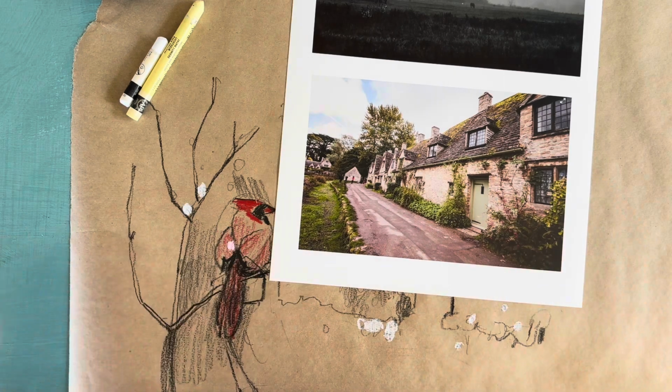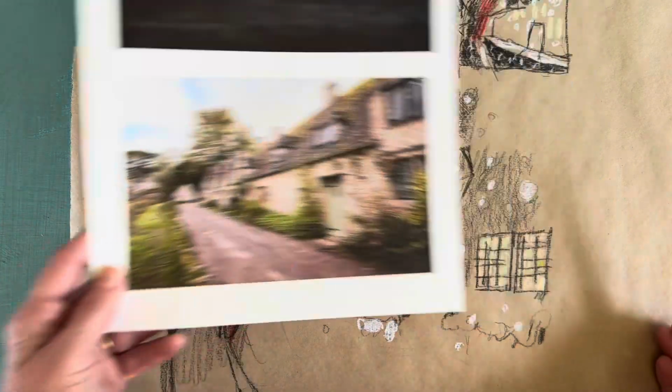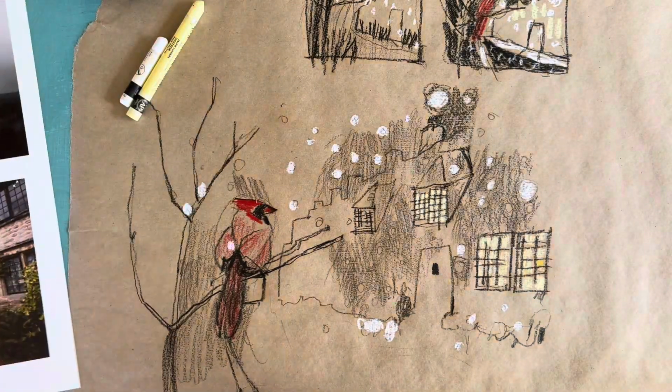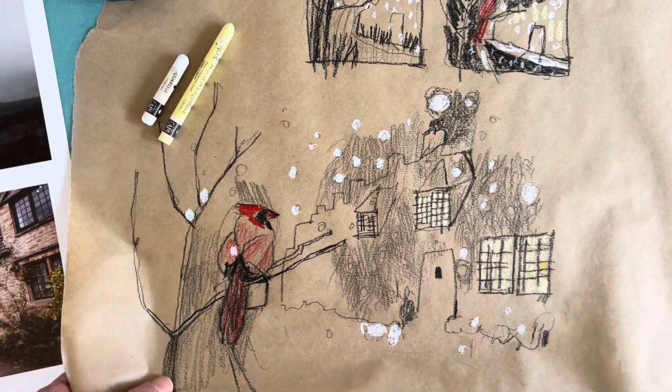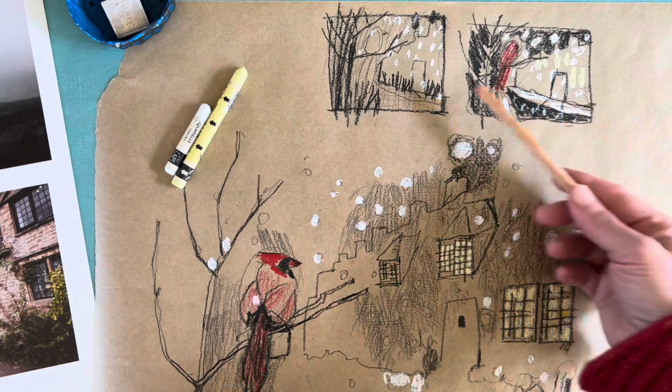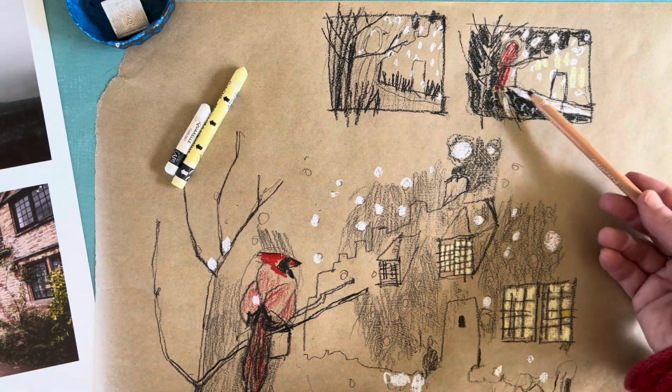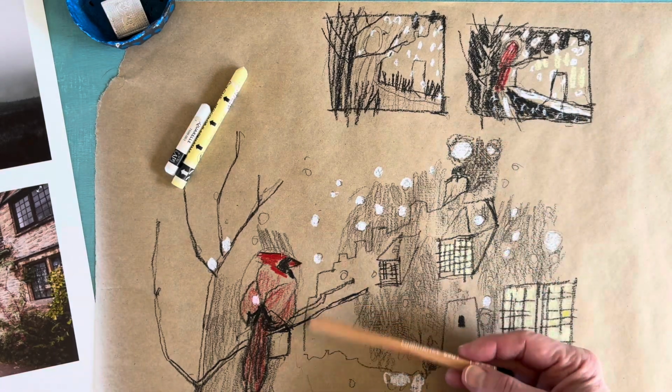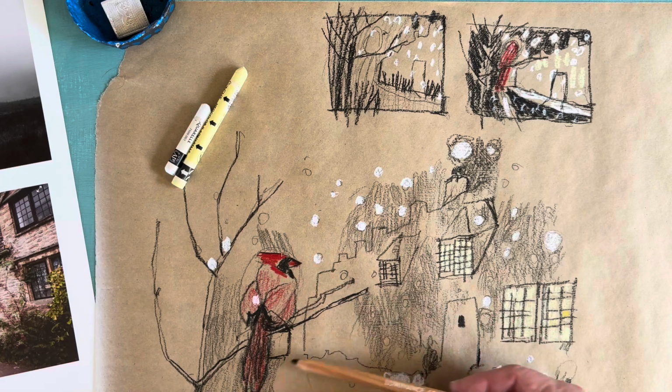So how do you do that? How do you think about that? And what came up for me is that, I started to do a couple of thumbnails in order to see, because as I was working through this, I noticed that the bird looks too low.